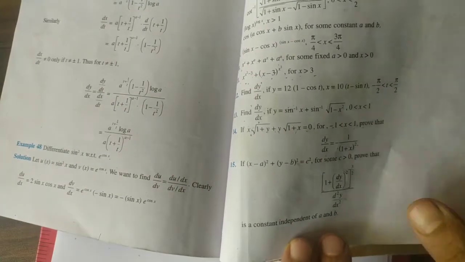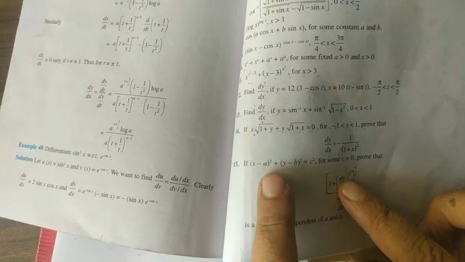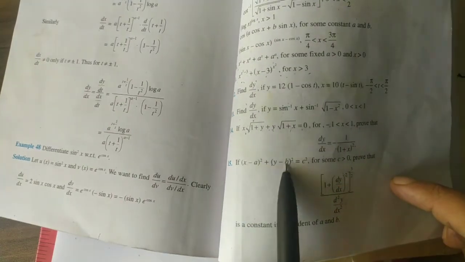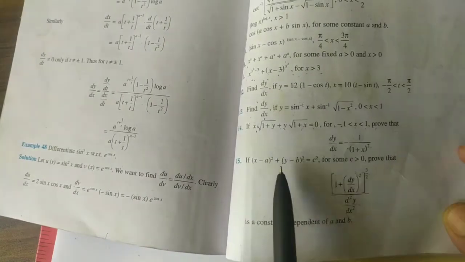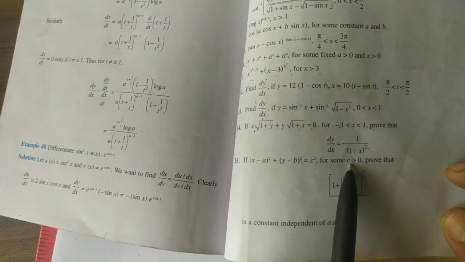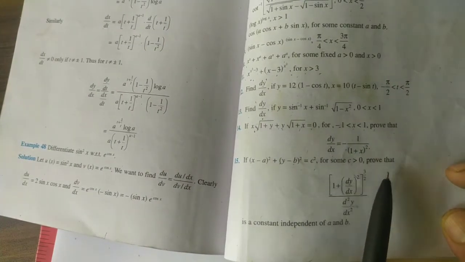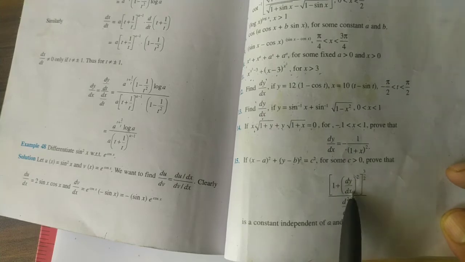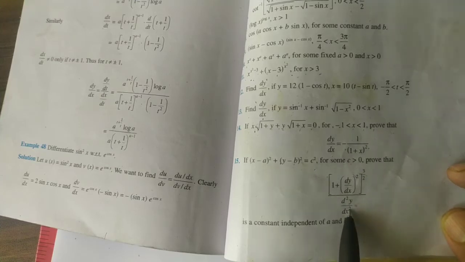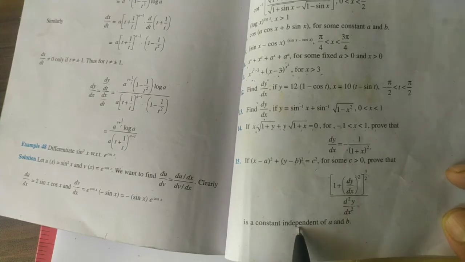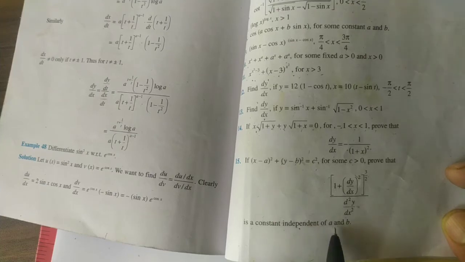So now let us see question number 15. If x minus a whole square plus y minus b whole square equal to c square. So this is the given relation. For some c which is a positive number, then we have to prove that 1 plus dy upon dx square whole to the power 3 upon 2 whole upon d square y upon dx square is a constant term, or constant independent of a and b.